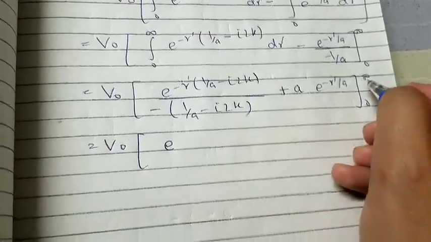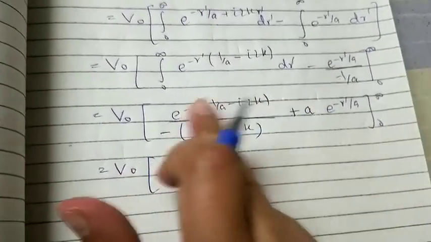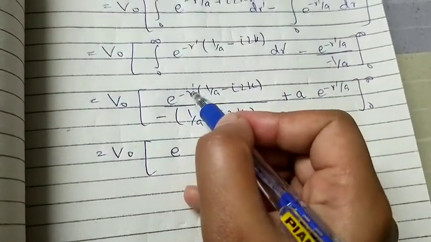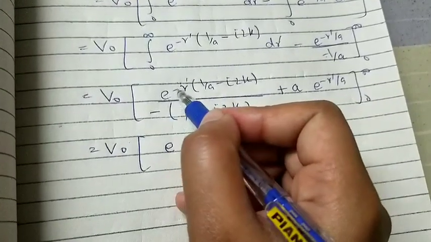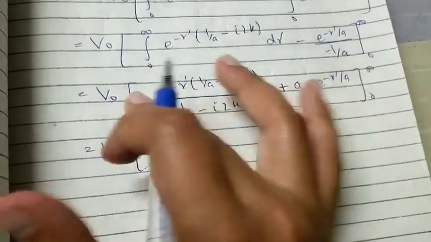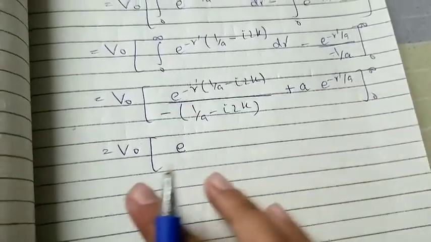Now I will put the limits, and for the limit infinity, these two are 0 for the same reason: because r is infinity, then e to the power minus infinity is 0. For the upper limit part, they both are 0, but the lower limit part will be non-zero.